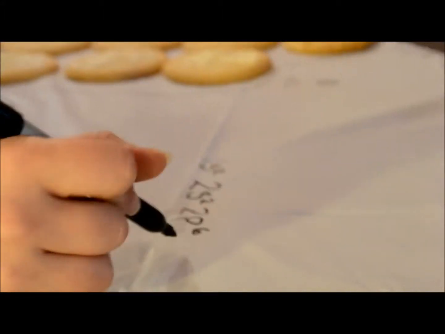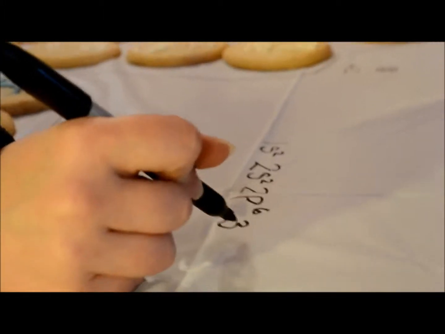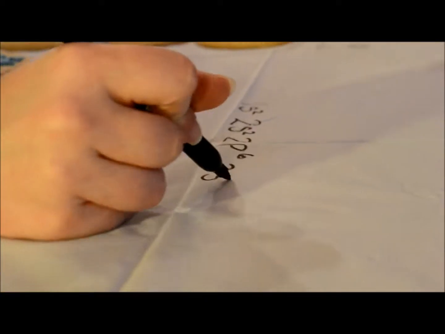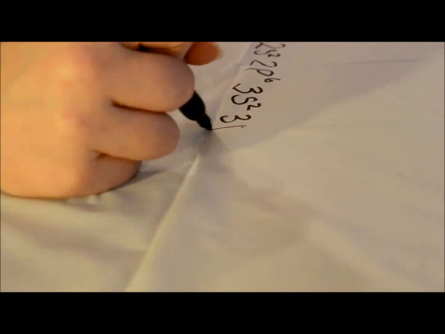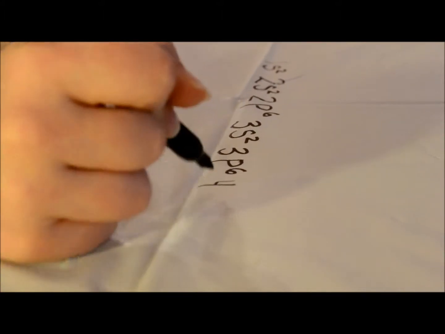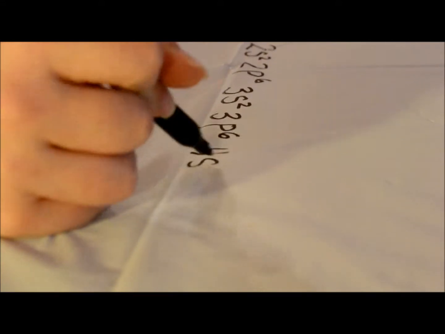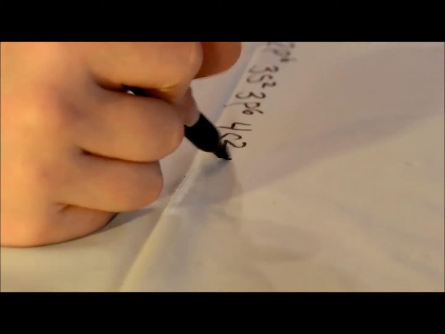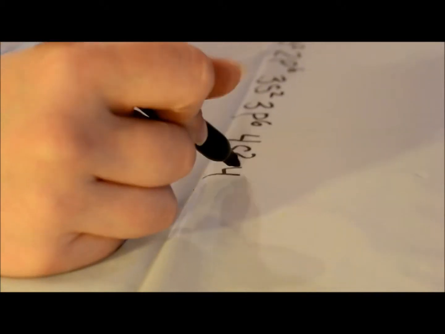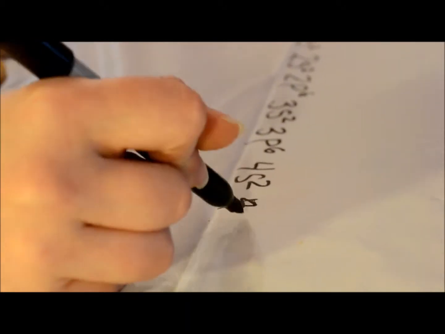Then you jump back and go 3S2, then 3P6, and then 4S2, and 3D6 for finding iron.